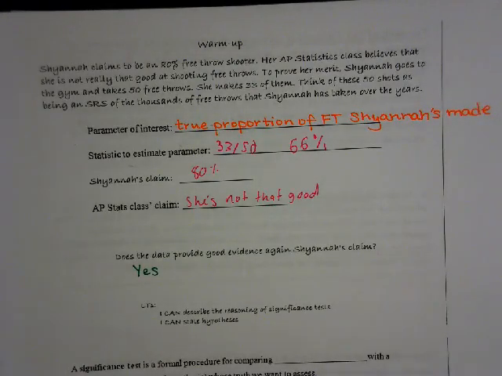All right, so this unit is all about hypothesis testing, significance tests. So today we're going to get some definitions. And hopefully by the end of today you feel comfortable with how to write hypotheses. Is that plural? Hypotheses.